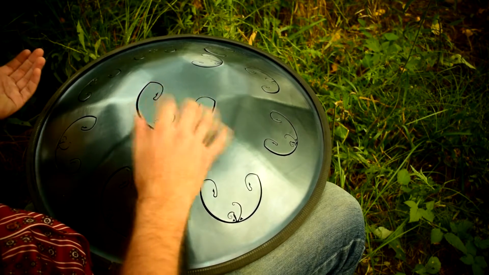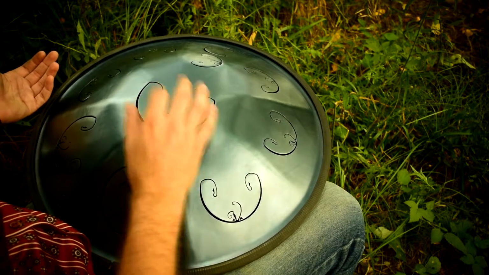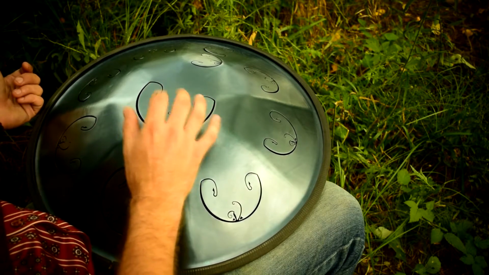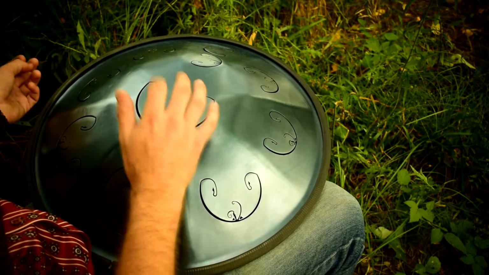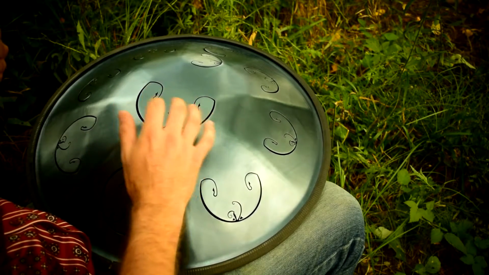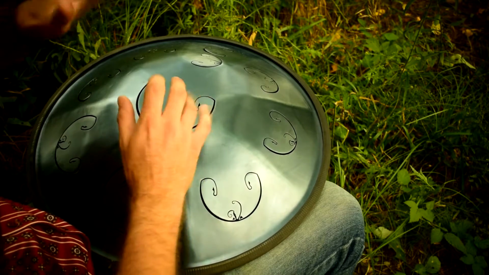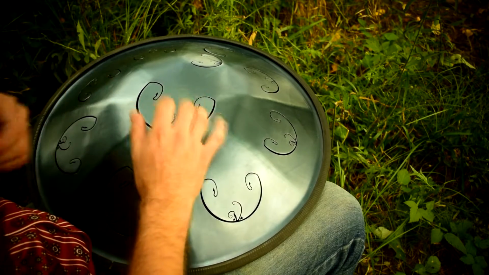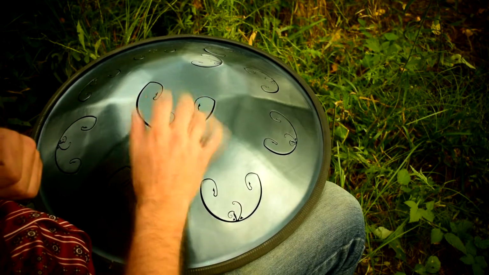This is all I'm doing with one hand. I'm just going 1, 2, 3, 1, 2, 3, and I'm continuing to do that. And with my other hand, depending on what skill level you're at, you're adding one other note on top of that.